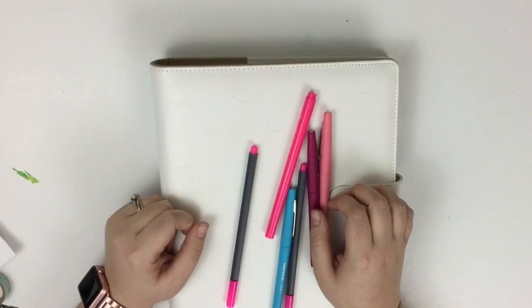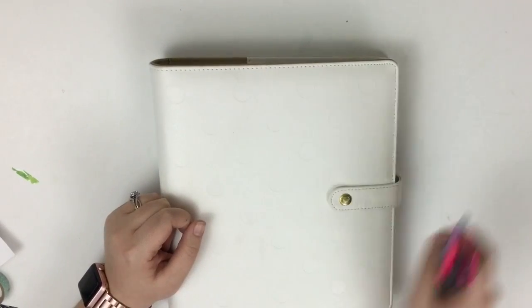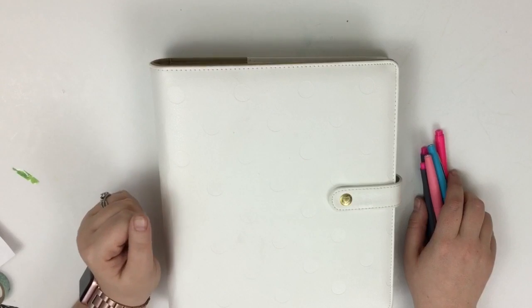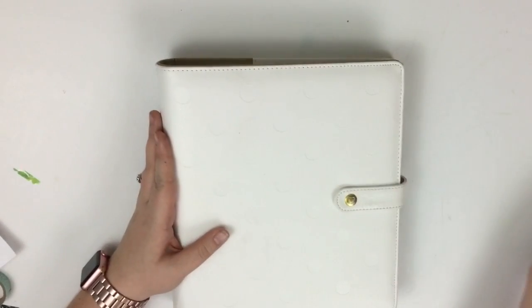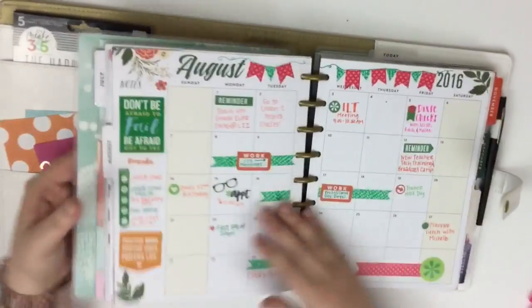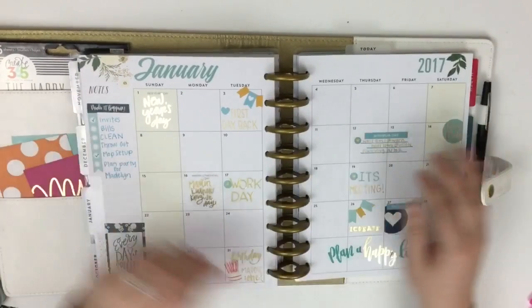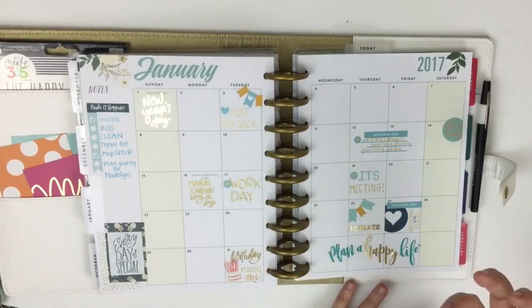Today I'm going to be talking to you about monthly spreads versus weekly spreads, and I'm also going to do my February monthly spread during this video. First, a question I get all the time is how do you use your monthly spread versus your weekly spread? So I'm going to start with January and walk you through how I differentiate between my monthly spread and my weekly spread.